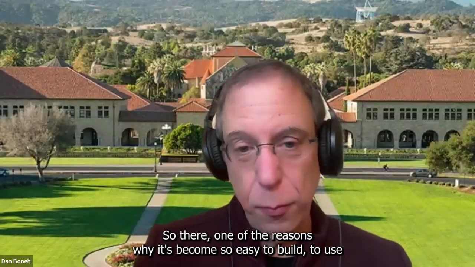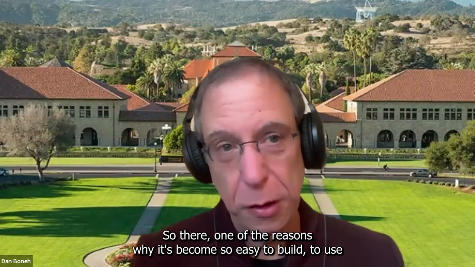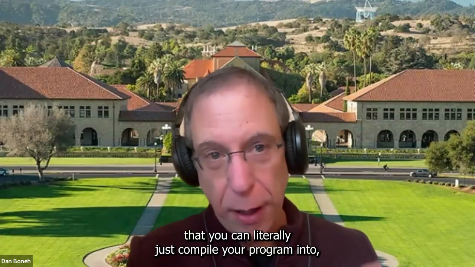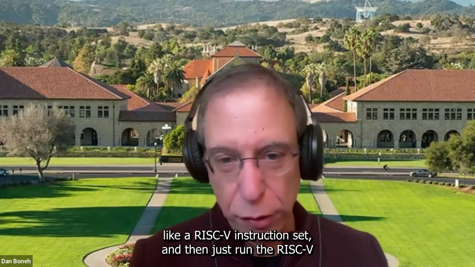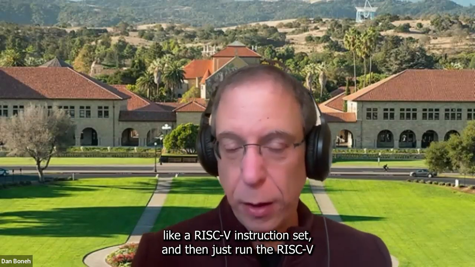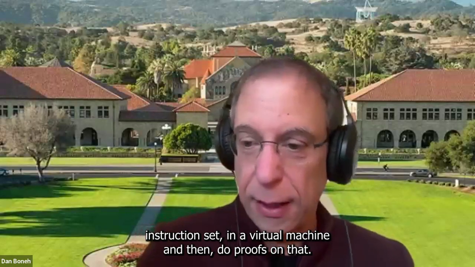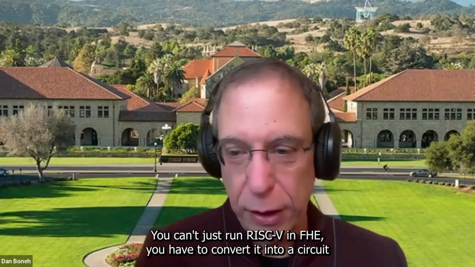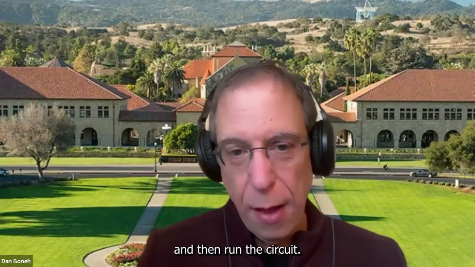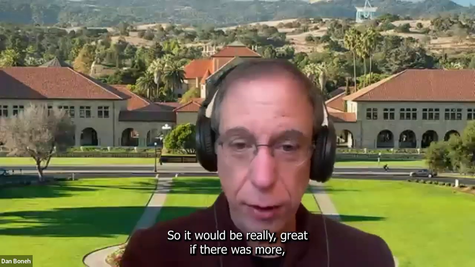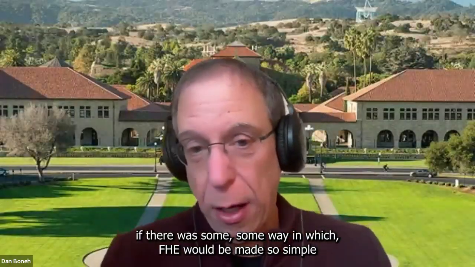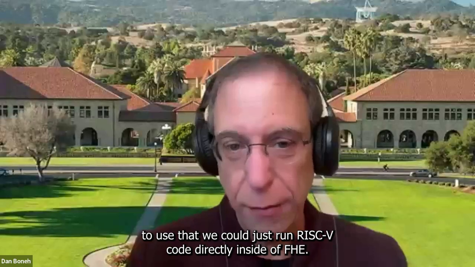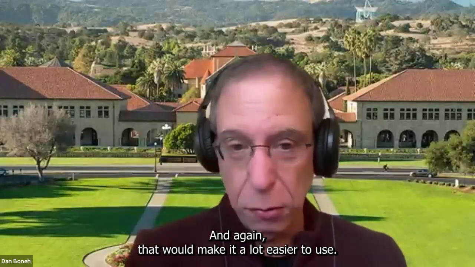There, one of the reasons why it's become so easy to use and build SNARKs is because there's this notion of a virtual machine that you can literally just compile your program into a RISC-V instruction set, and then just run the RISC-V instruction set in a virtual machine, and then do proofs on that. In FHE land, we don't have that. You can't just run RISC-V in FHE. You have to convert it into a circuit and then run the circuit. So it would be really great if there was some way in which FHE would be made so simple to use that we could just run RISC-V code directly inside of FHE, and again, that would make it a lot easier to use.